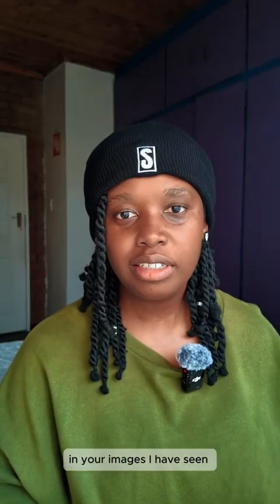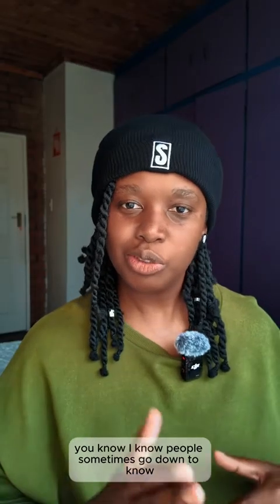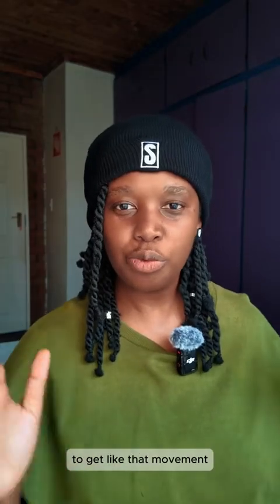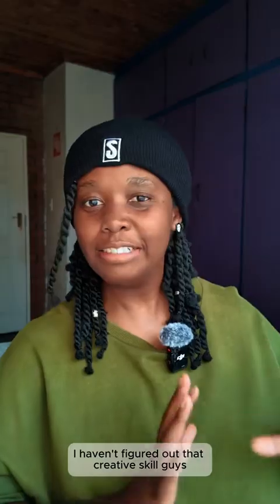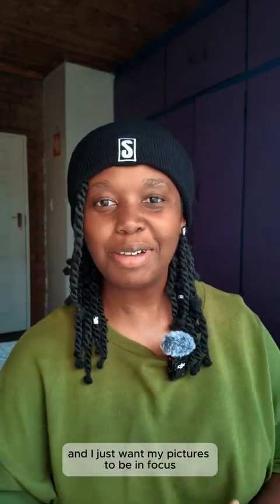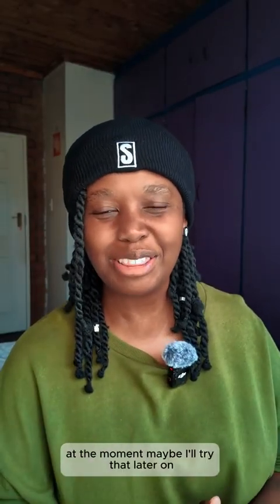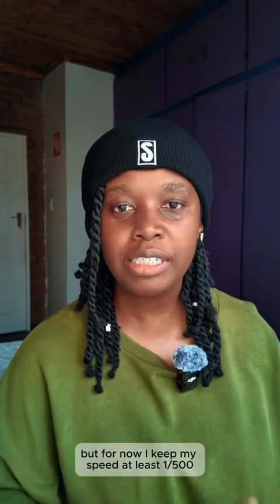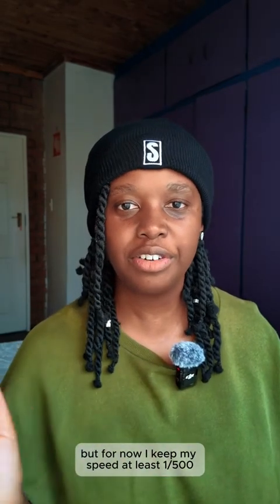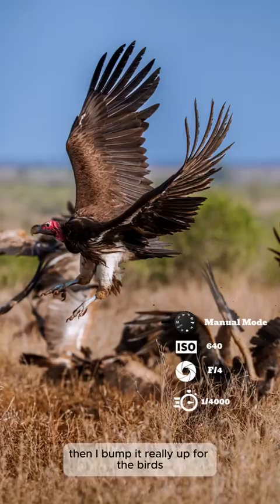I know people sometimes go down to get that movement, that blurry movement. I haven't figured out that creative skill, guys, and I just want my pictures to be in focus at the moment. Maybe I'll try that later on, but for now I keep my speed at least 1/500, then I bump it way up for the birds.